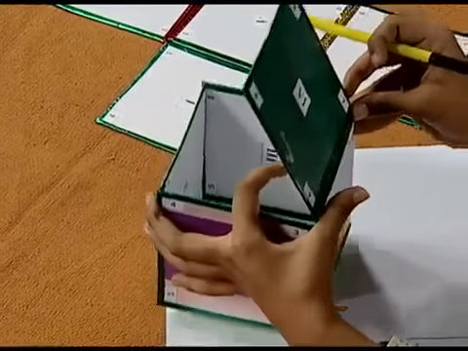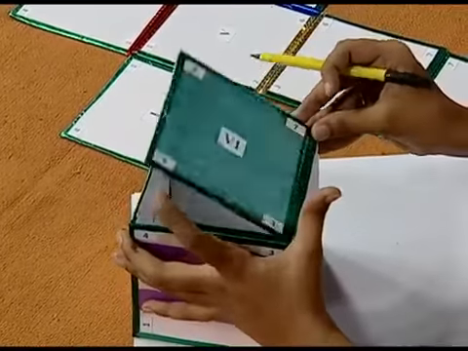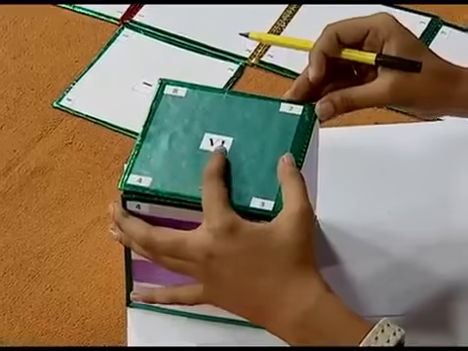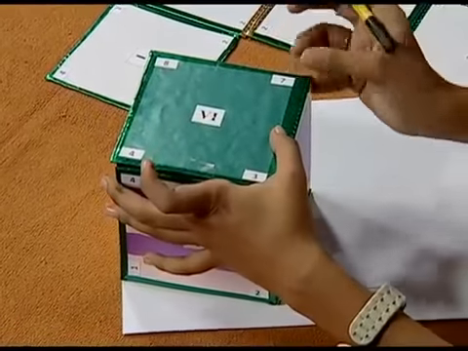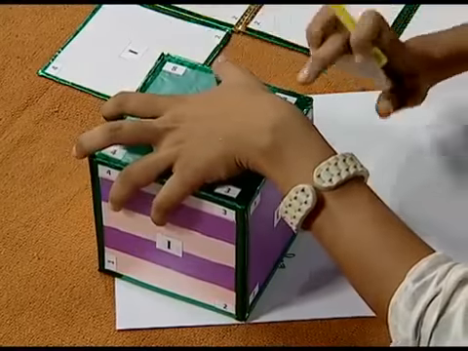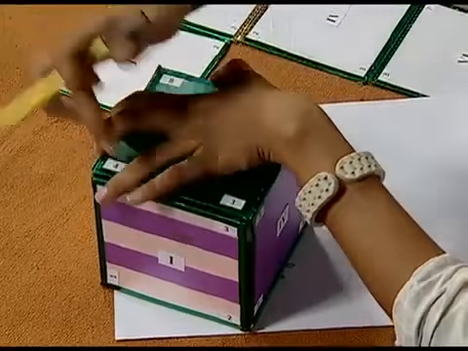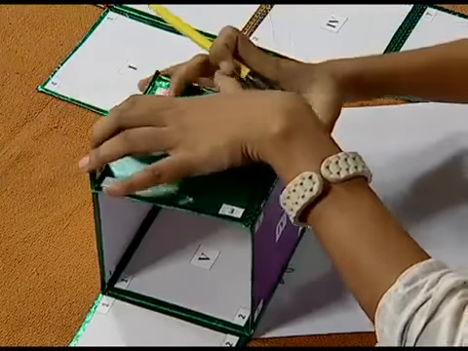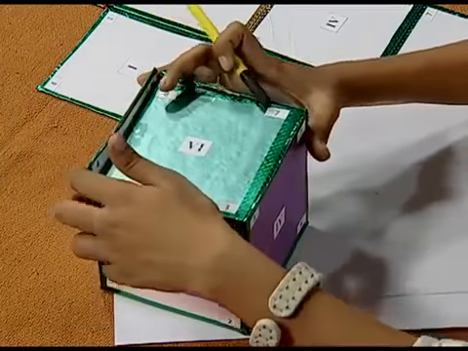Now we can see these are 9 edges, and when we cover this topmost face, how many edges do we get? We had 9 before, now 10, 11 and 12.